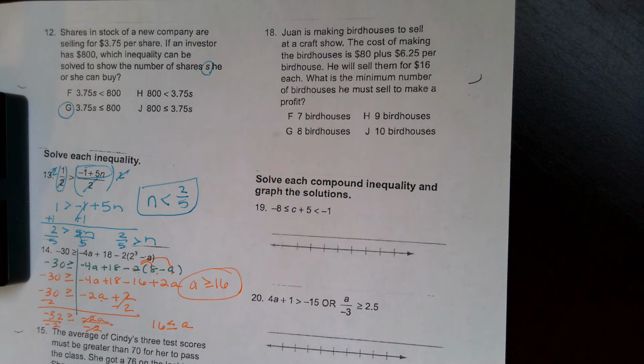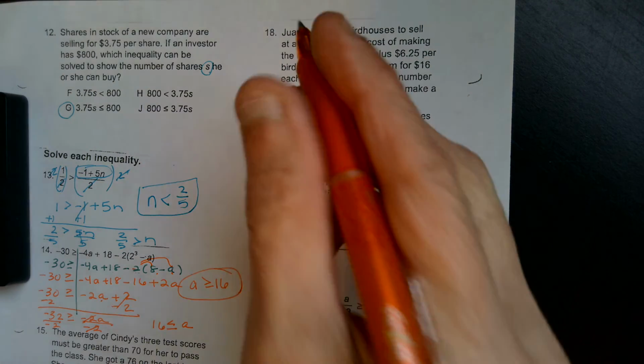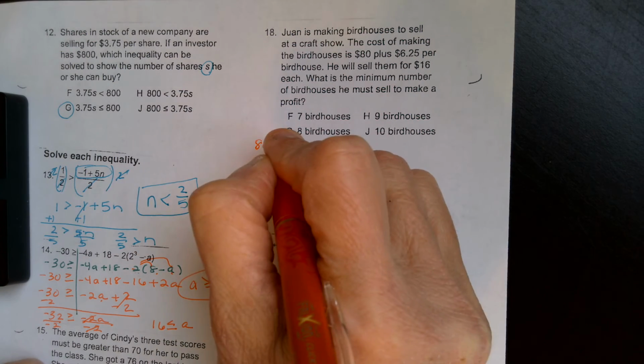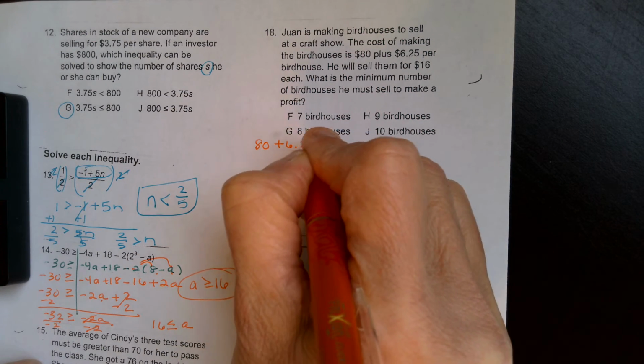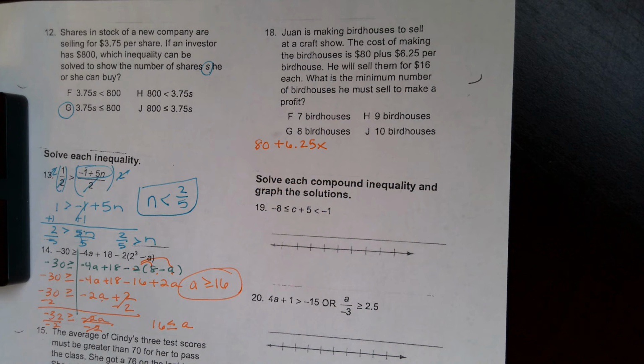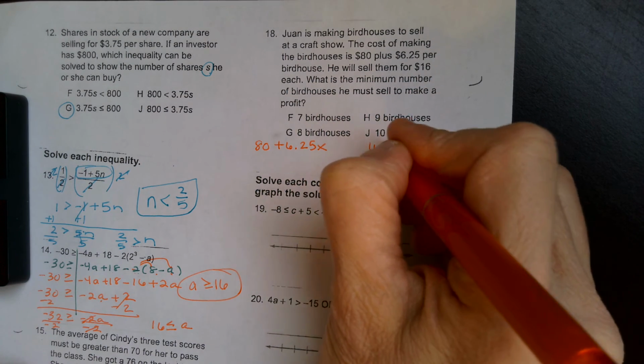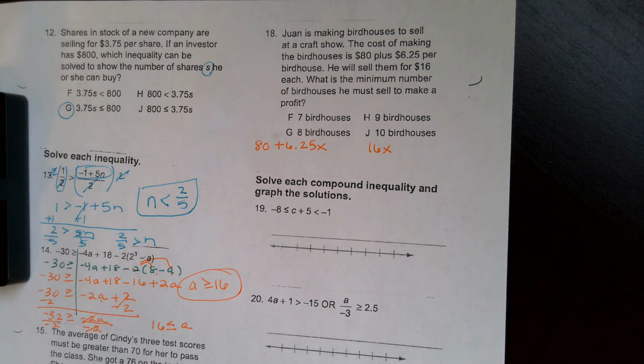Okay, so what they're saying there is he's got a set price. To do this, he's got to spend $80 and then an extra $6.25 for every birdhouse. So let's get an equation lined up. So he's got to spend a straight $80 up front, and then he's going to spend $6.25 per birdhouse. Now he was going to sell them for 16 per birdhouse. So what's the minimum number of birdhouses he must sell to be able to make a profit?